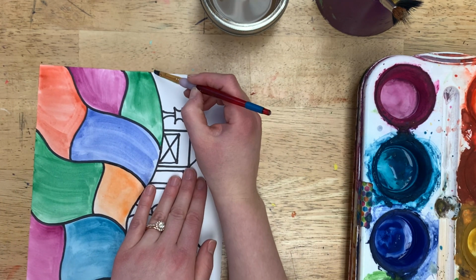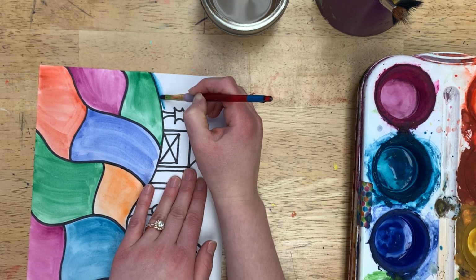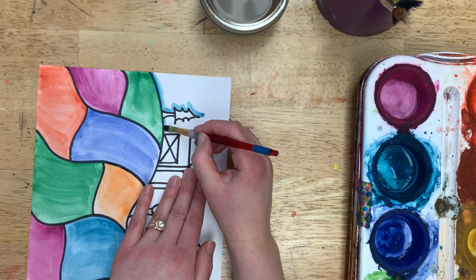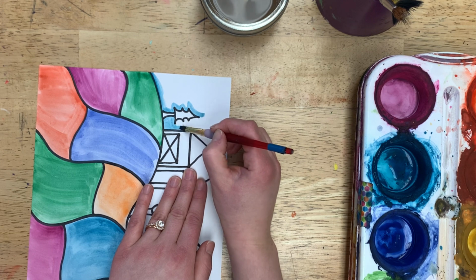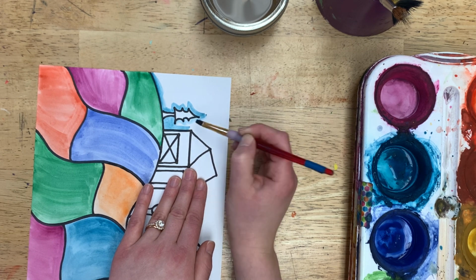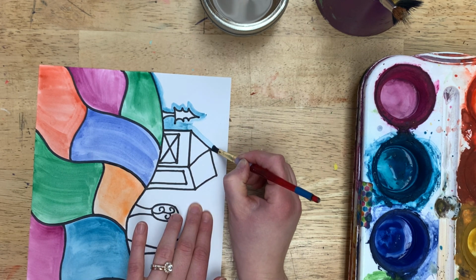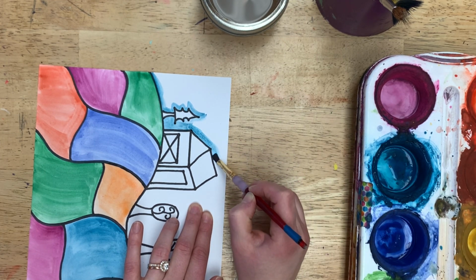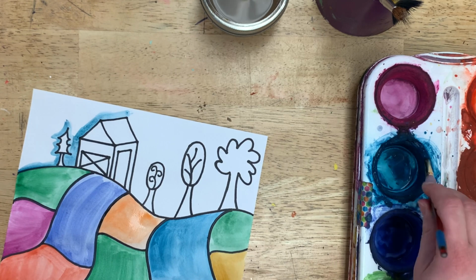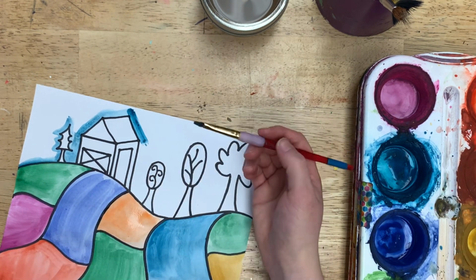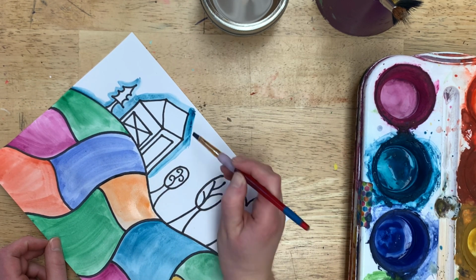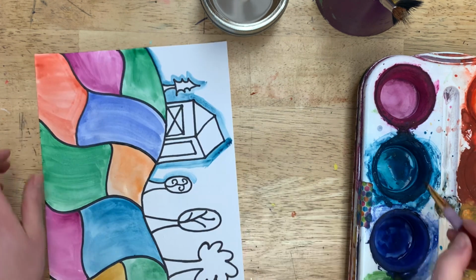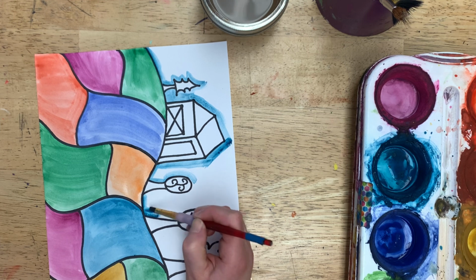Now that you have the sections of your land painted, we're going to get a skinnier brush to draw or paint a border, kind of like we're drawing, but with the paint. So carefully with a smaller brush, choose your sky color and create an outline or border around the things that you have on your horizon or in front of the sky.